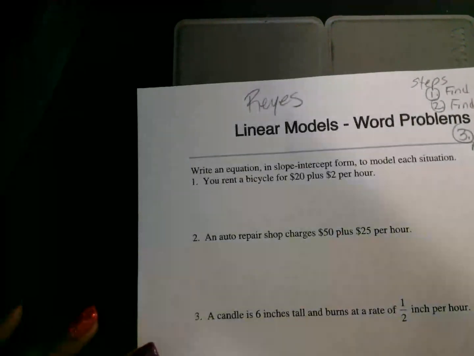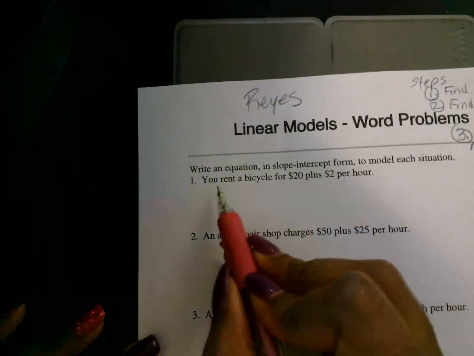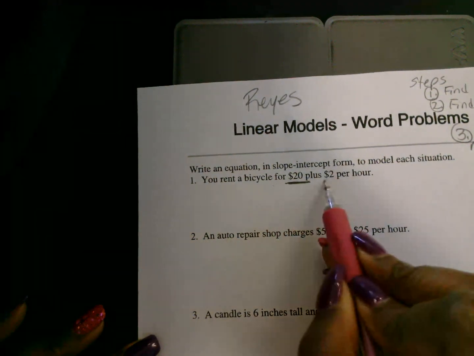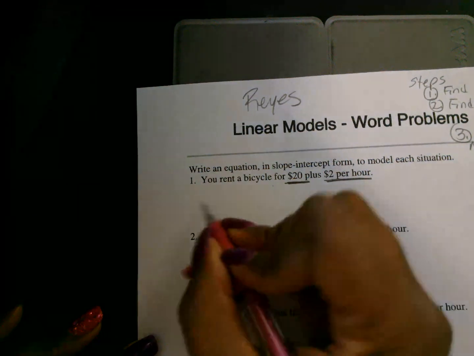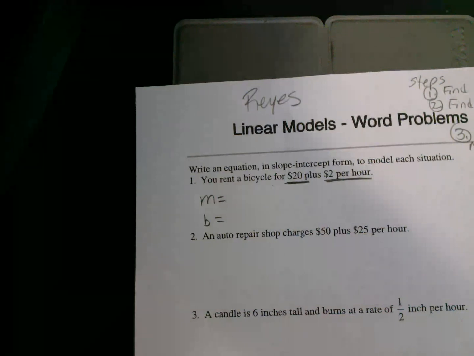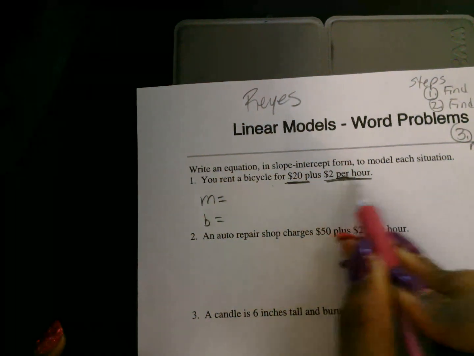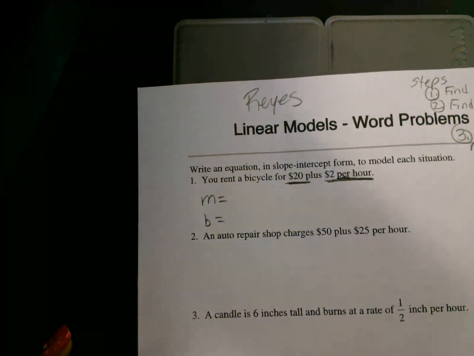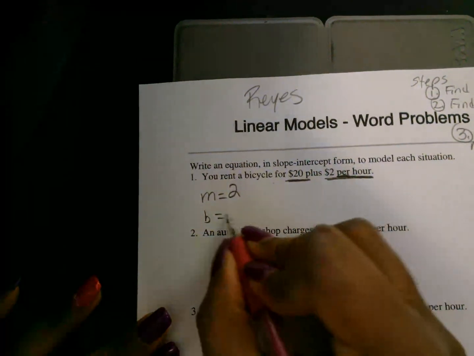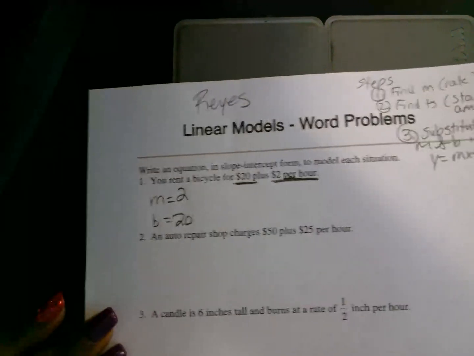We got M. Our M, or our rate, let's read it. It says you rent a bike for $20 plus $2 per hour. Which one of those numbers is the rate, and which one of those numbers is the starting amount? I'm going to pause for the calls, give you a chance to write. All right, so the rate is the $2 per hour. The key words here are per hour. So every single hour you're being charged $2. That's a rate. The starting amount is the $20. You automatically have to pay that $20.